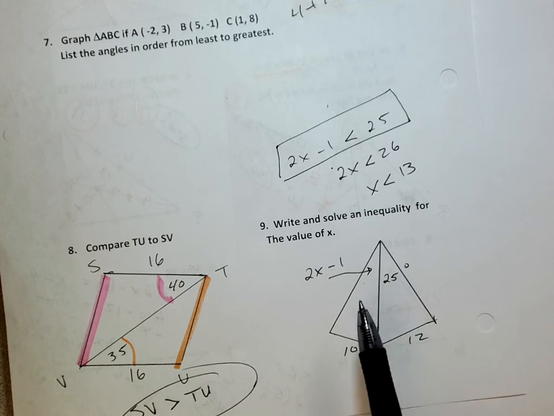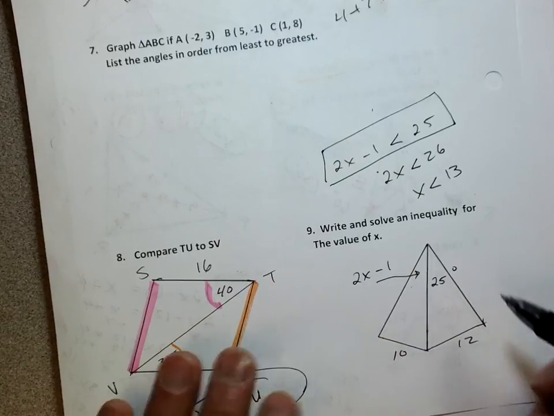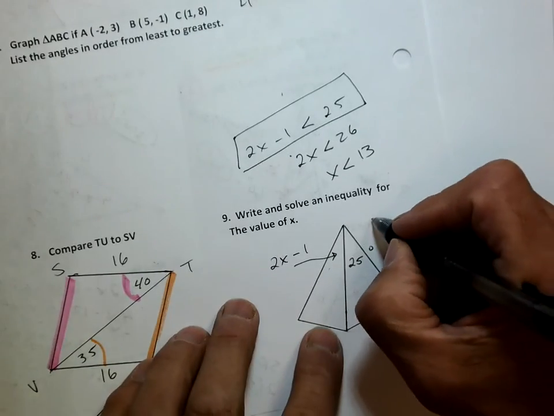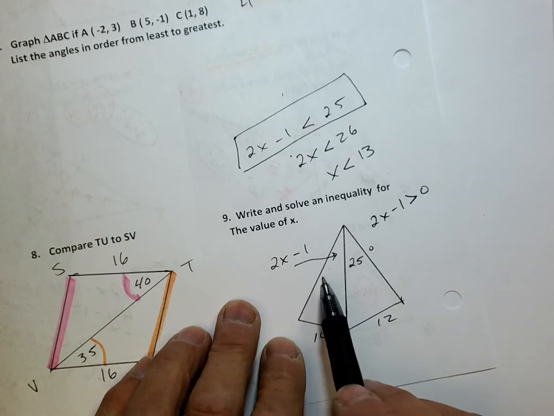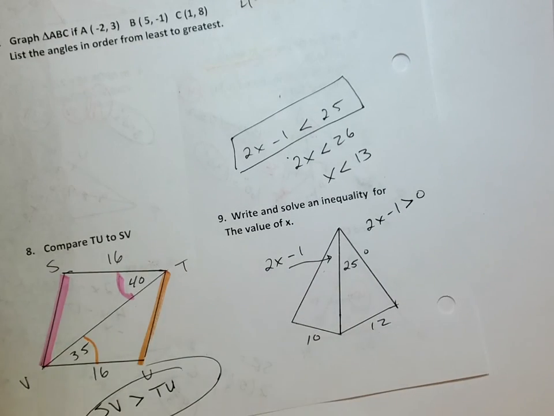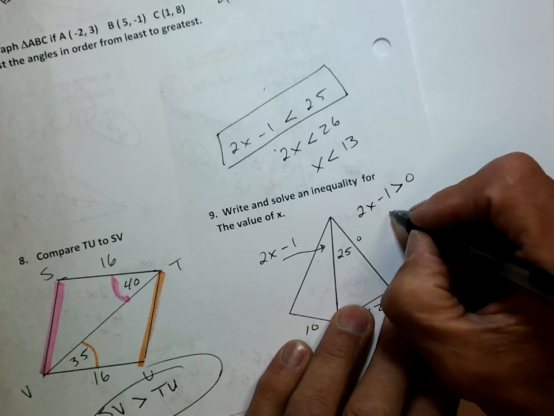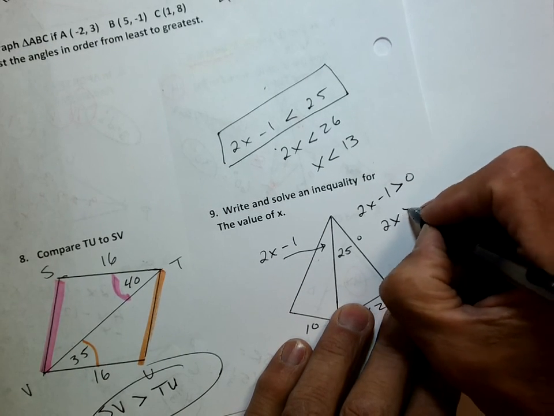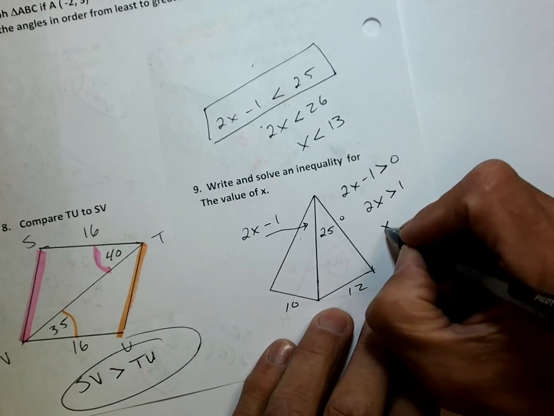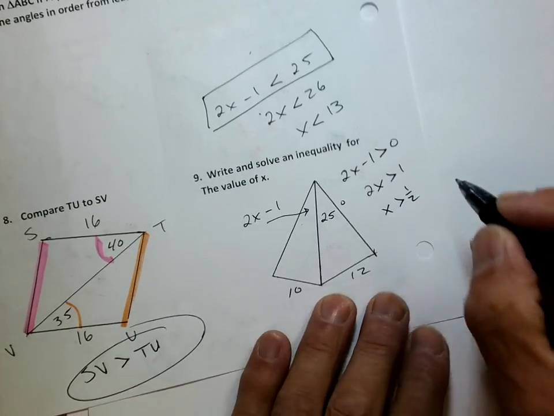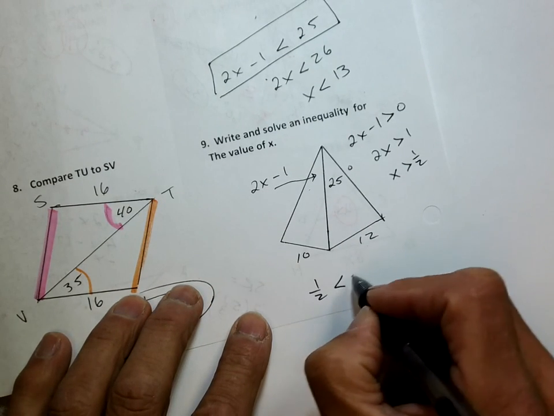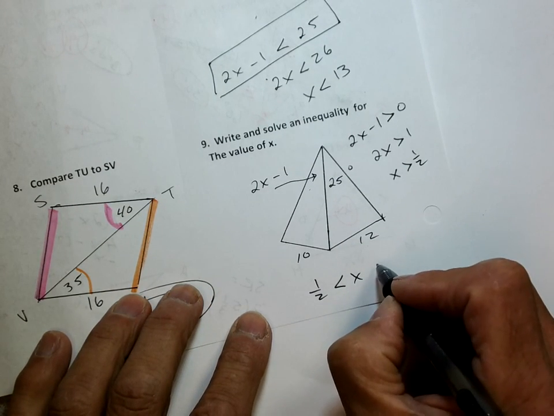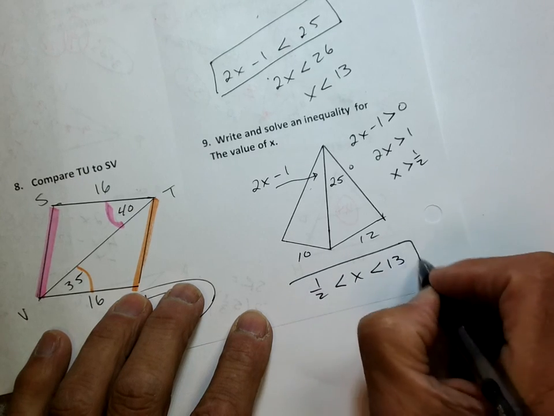So the other part of my answer is to say 2x minus 1 must be greater than 0, because this angle can't be 0. A 0 angle, boom, it's gone. It collapses. So let's solve it. Plus 1, 2x is greater than 1. Divide by 2, x is greater than 1/2. So we need both of these. So we'll have 1/2 is less than x, which is less than 13, okay?